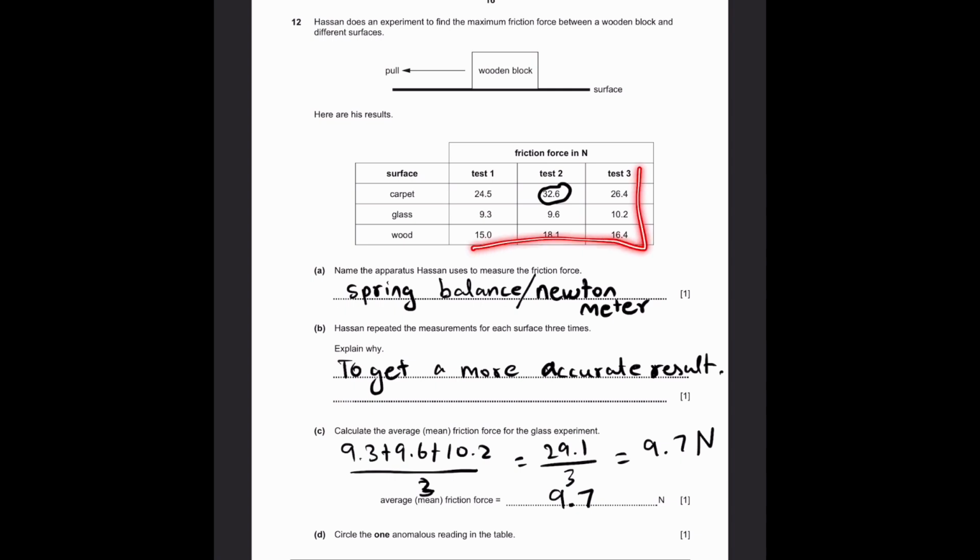D. Circle the one anomalous reading in the table. All the values of the friction force should be very close to each other, by maybe 1 unit or 2 units max. But then 24.5 and 26.4 are quite close. But 32.6 is quite far away from the other two. So that's why we can say 32.6, or carpet test 2, is an anomalous reading. And if we're going to calculate the average for carpet, we need to only use test 1 and test 3 because this is anomalous. That's the answer.